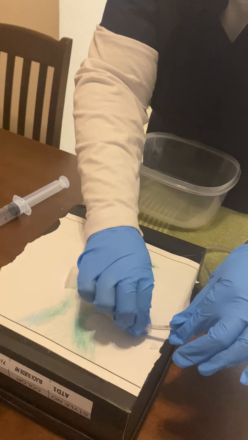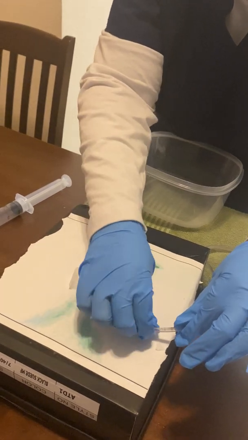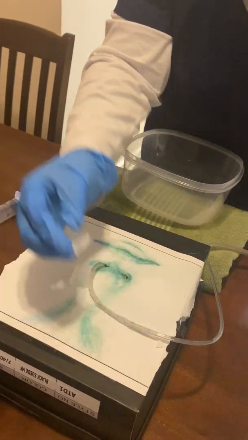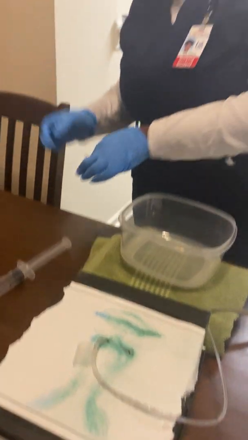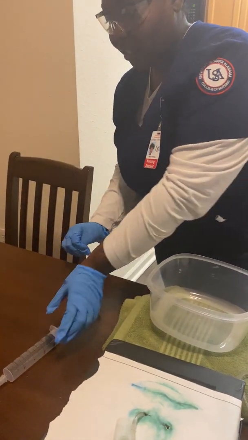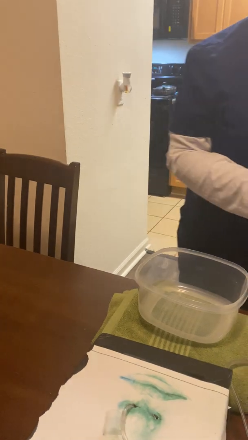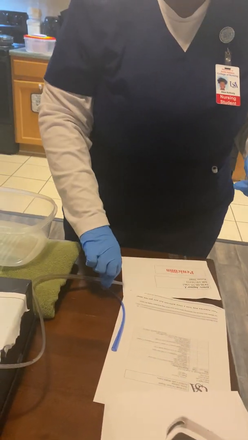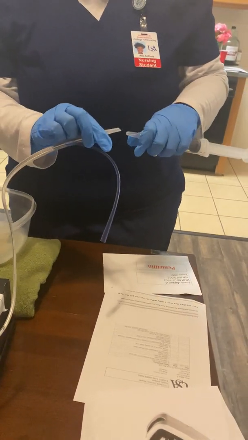Okay. And then once I have done that, I will have also connected my 60 milliliter syringe to the end of my tubing.